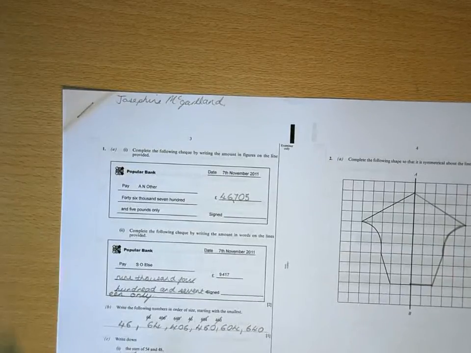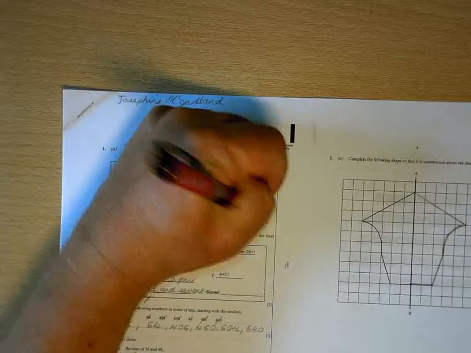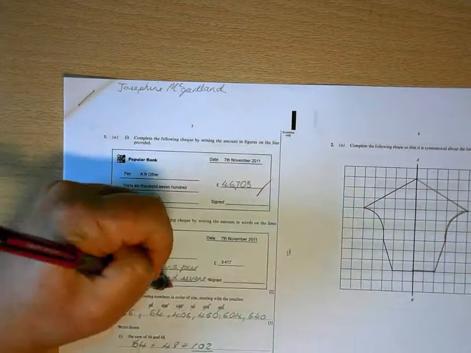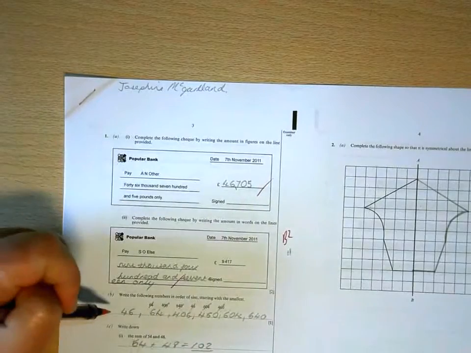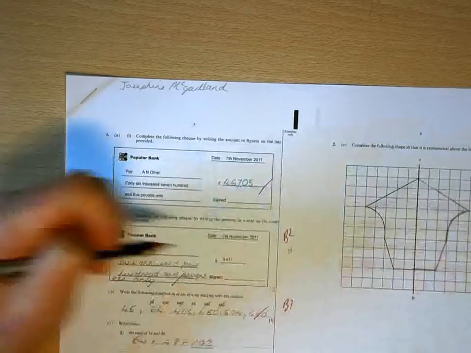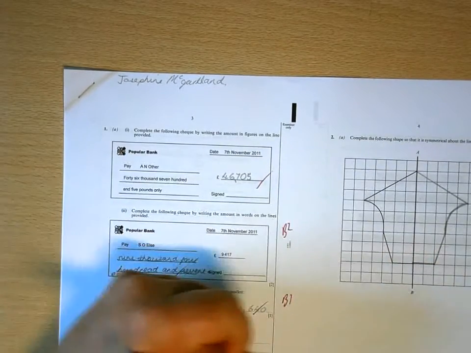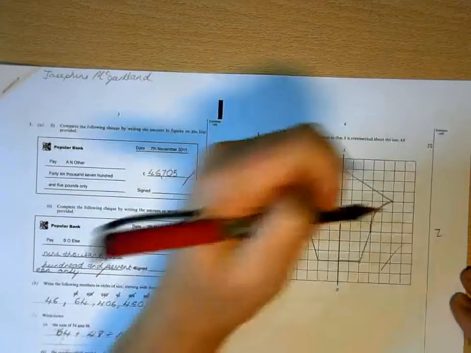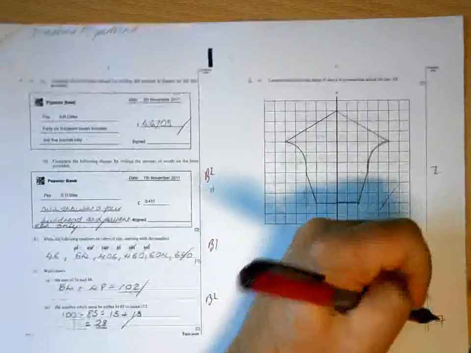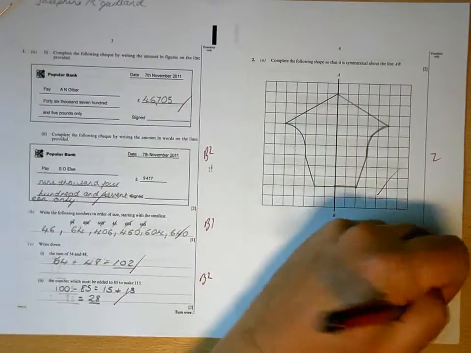Okay, Joe, let's see how you've done on this one. That's correct. That's correct. 2 marks. That's correct. 1 mark. 102 and 28. Good. That's excellent. 2 marks. 7 for the page. Well done.